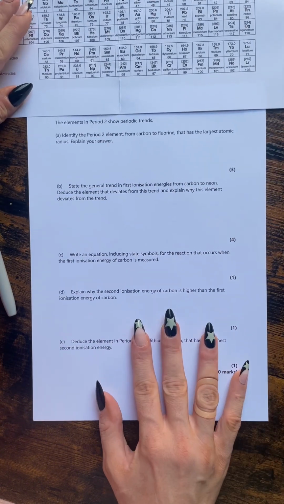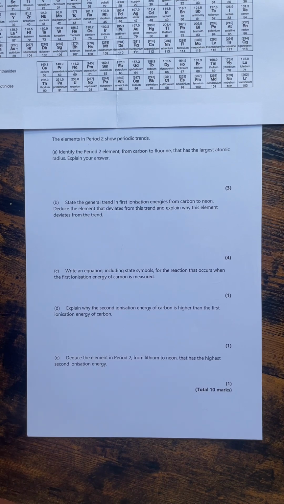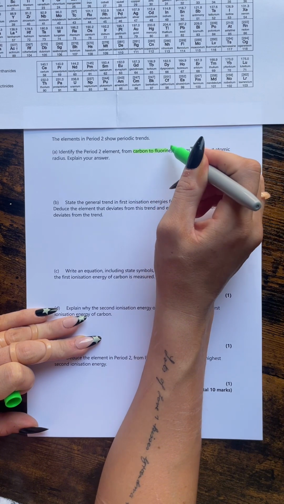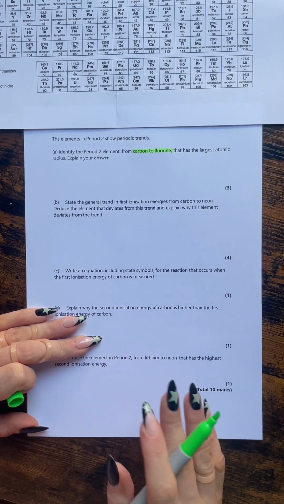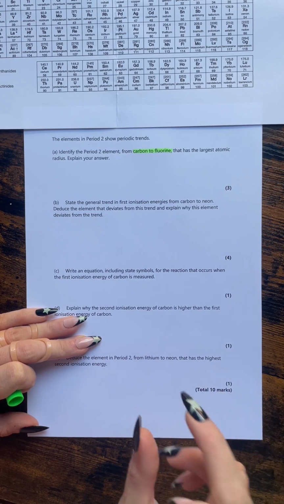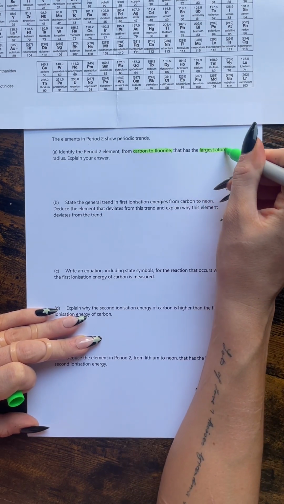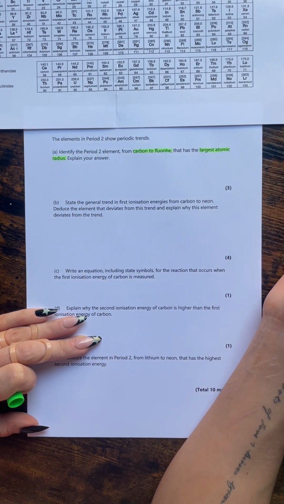So I'll have my periodic table here just so that we can refer to it as and when feels appropriate to do so. So part A says that we have to identify the period 2 element from carbon to fluorine, and that's so important because I've seen so many students over the years just pick any element from period 2 without picking one from the specified range. And we're looking for the one that has the largest atomic radius, and then we have to explain our answer.